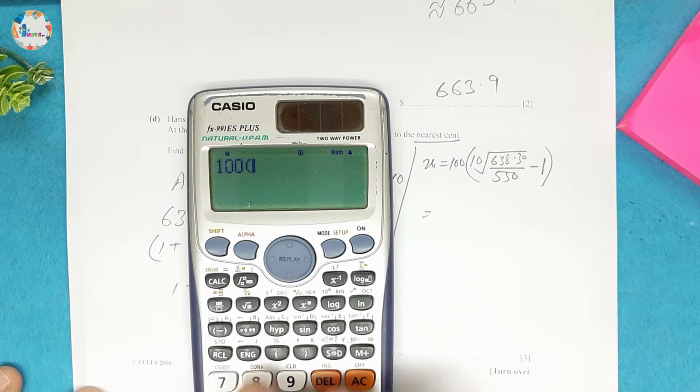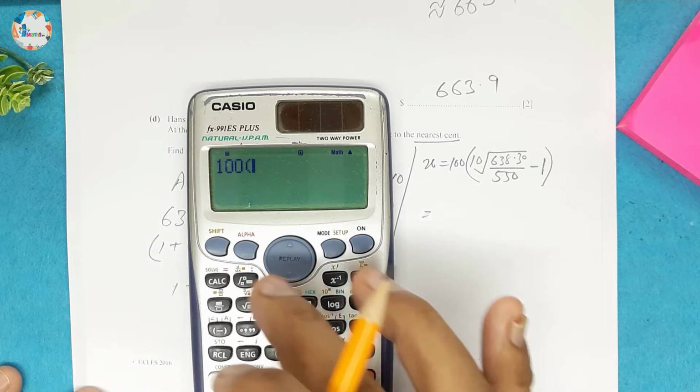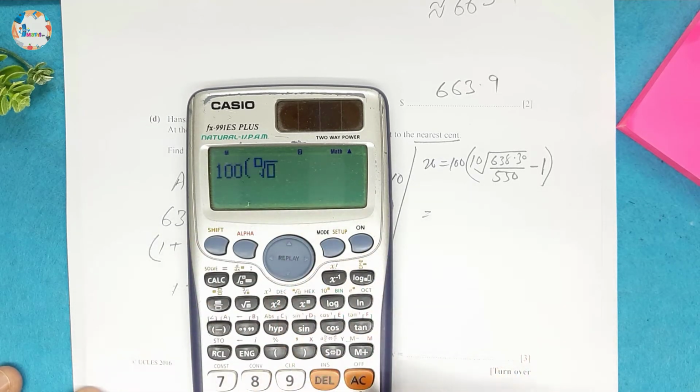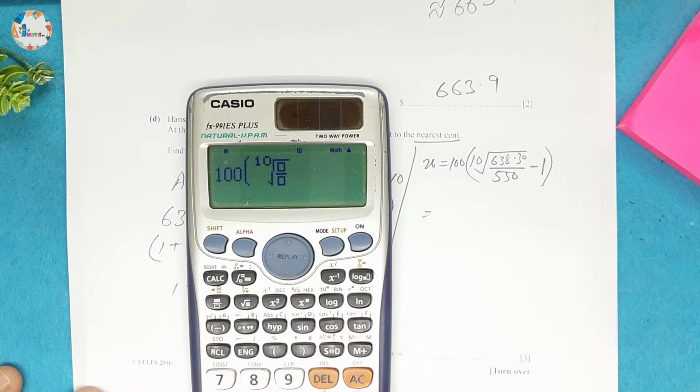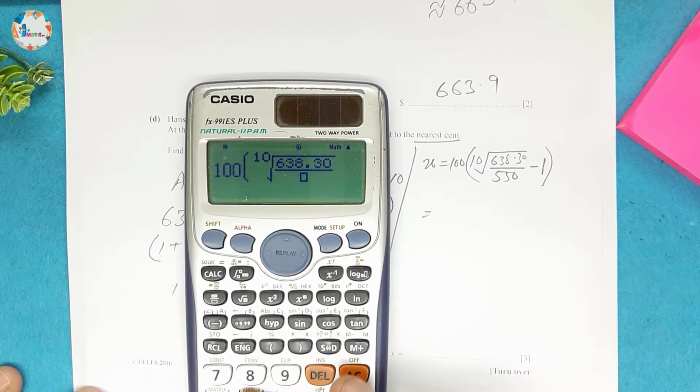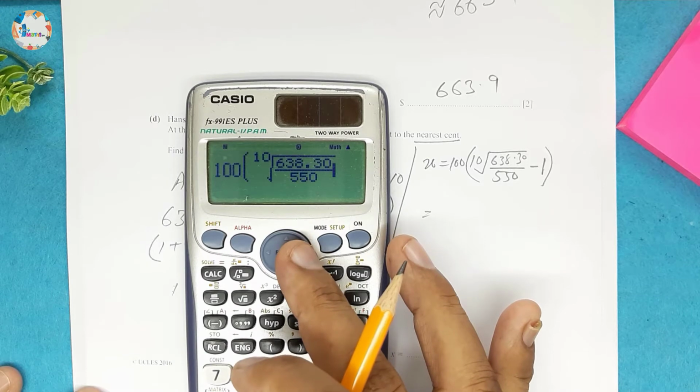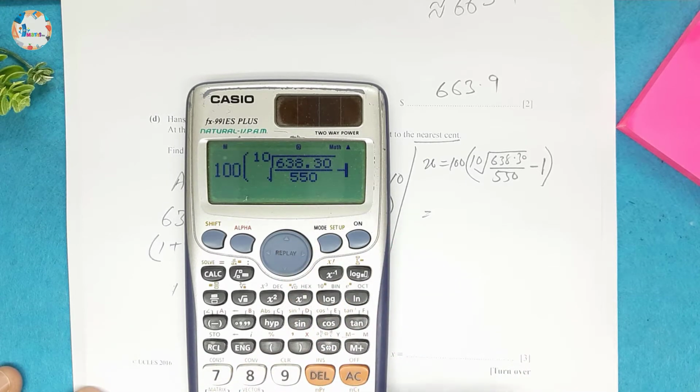This will be fraction, and this will be not fraction. Fraction will be inside basically. So we'll take first this one, then 10 here, and inside will be the fraction, and this fraction will be 638.30 over 550, and outside we will write minus 1 like this. Now it is correct.